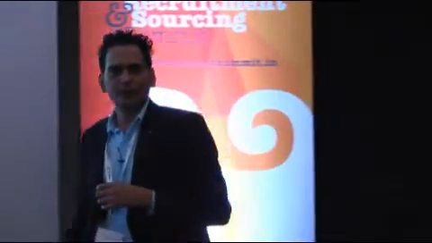So this tool actually generates 300 Boolean strings for you, the searches, in just one click. Think about it. It doesn't search on job boards. Apart from job boards, it searches everywhere.